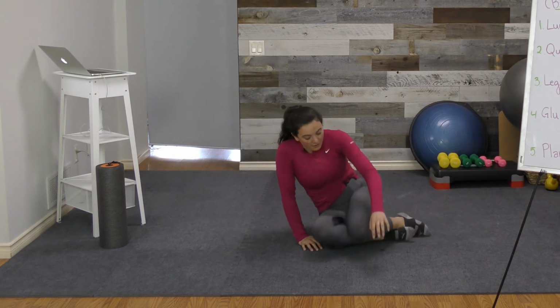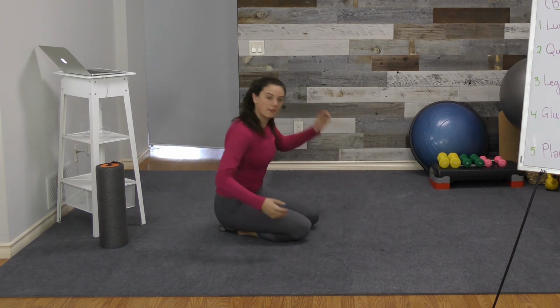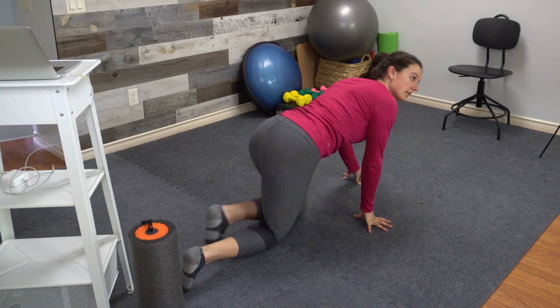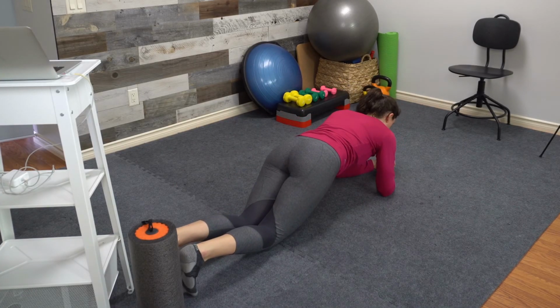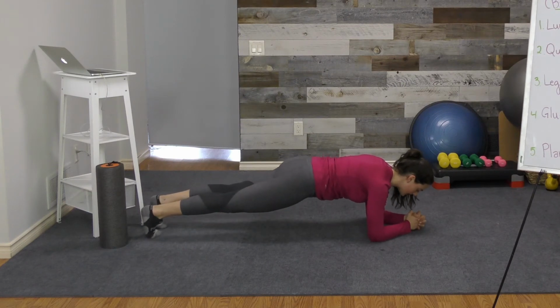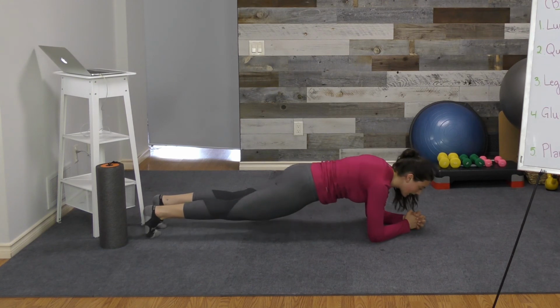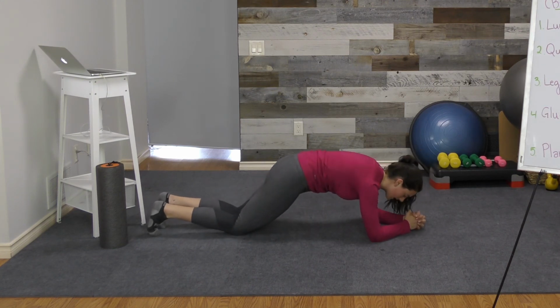And the very last thing that we're gonna do is a plank, but we're gonna think about that same tilt of the pelvis. So you can always come onto the knees in a plank or up onto the toes. Now, if you've got an anterior tilt, the tendency is probably to do this. I'm gonna tuck my pelvis under.